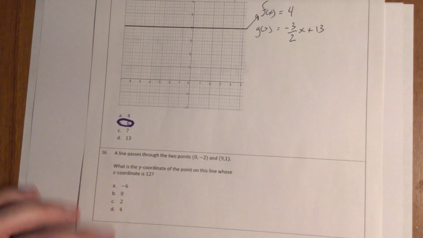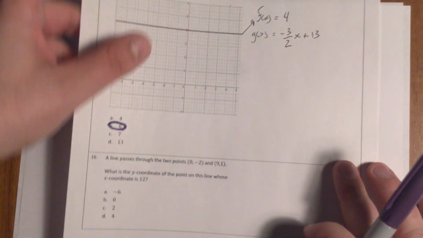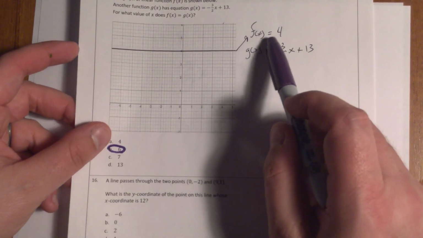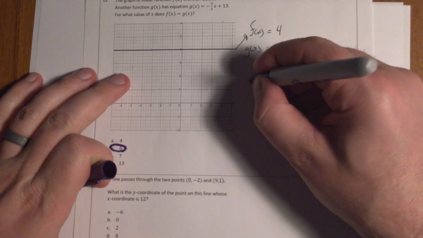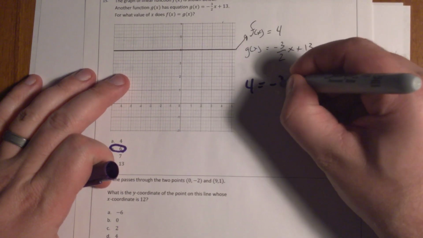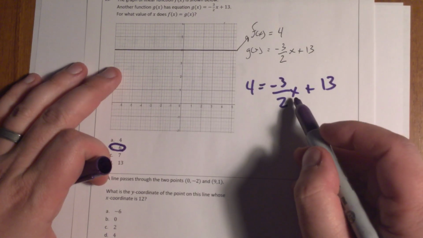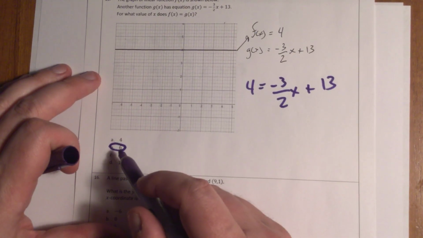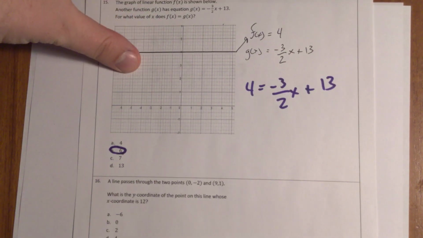I could have also set this up as a substitution problem. I want to find the point where they're equal to each other, so just set them equal and solve it: 4 equals negative 3 halves x plus 13. I should also get this, but to me the calculator is the way to do that one.